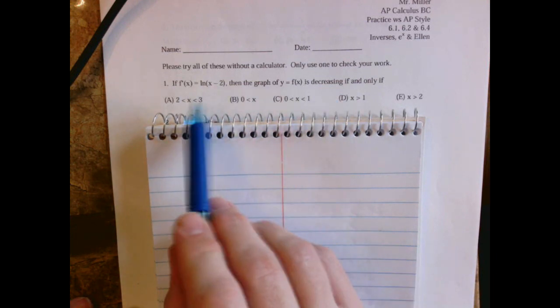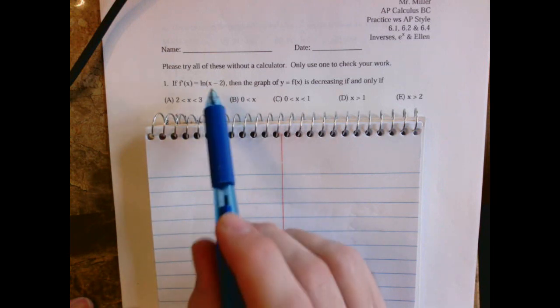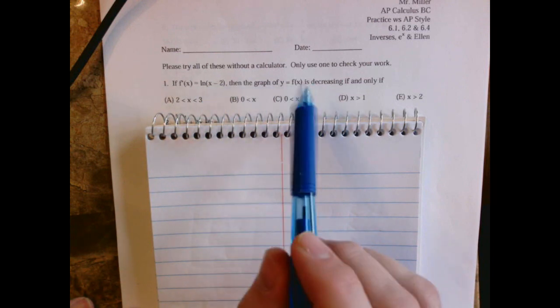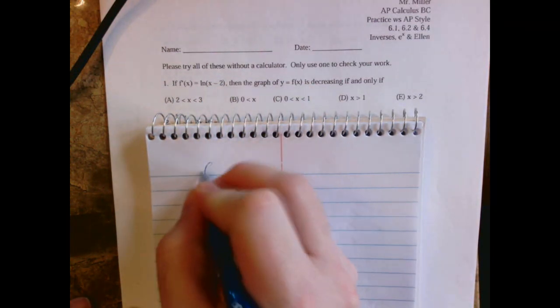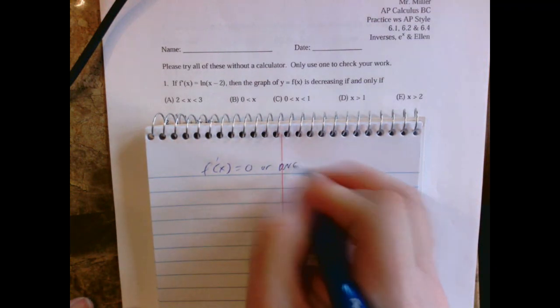So they gave us the derivative. We just need to know how to manipulate it. So we don't actually have to take the derivative of this function. They already did. So this is the result of that derivative for f. So we need to find critical values. Critical values occur when the derivative is 0 or undefined, right?